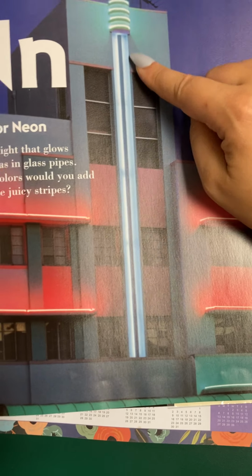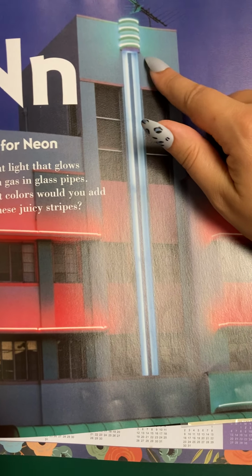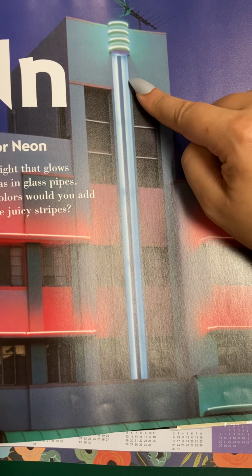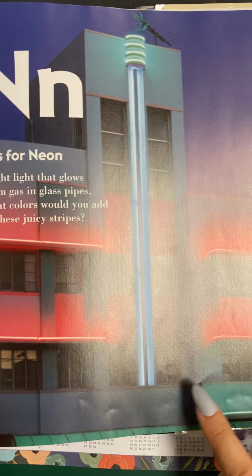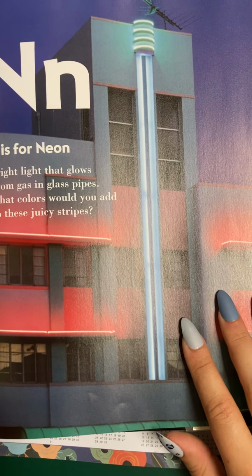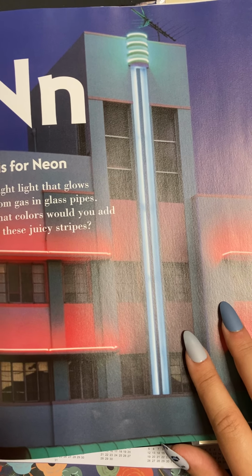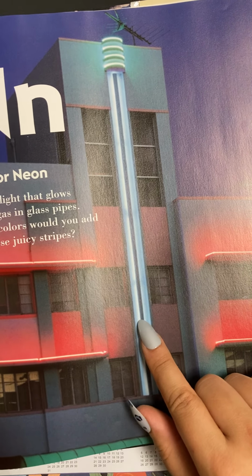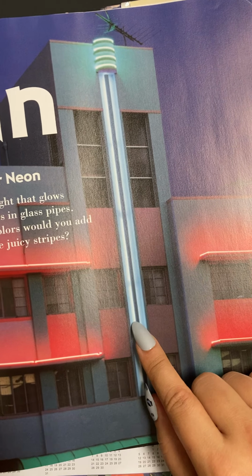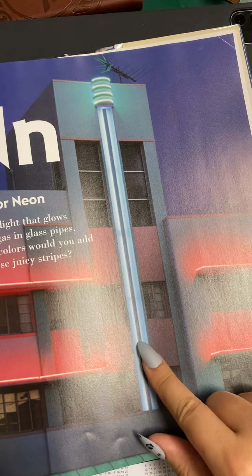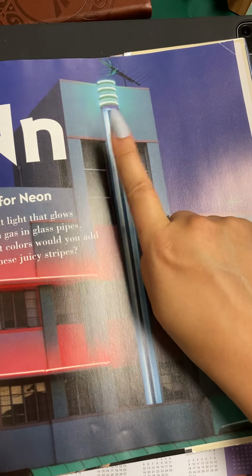So this is a neon light, and just like it said, it's kind of like the lights in your classroom. If you look up at those strips, it's a glass tube, and inside of it is a kind of gas. A gas is something that you could perhaps breathe in, but not necessarily. But it's in the air. It's different from a liquid like water or a solid like dirt. The gas in here is what helps make these different colors.